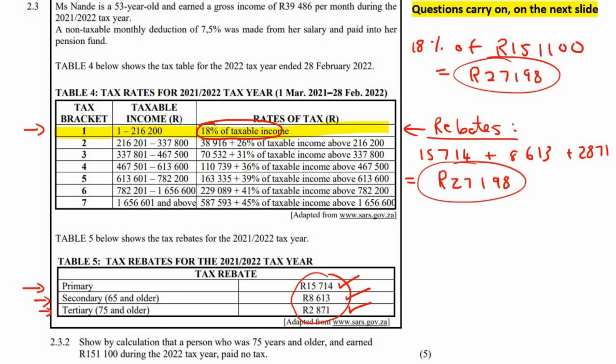Remember, the rebate is money that you don't have to pay. So if you then subtract the two, you can just take out your calculator. Okay, that was a joke, guys. It's the same value, so of course it's going to give you 0. So that's going to be 0 rand that person pays in tax.